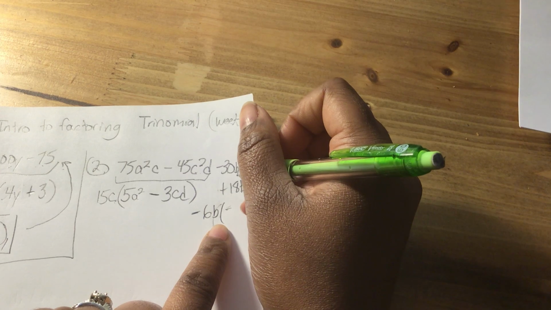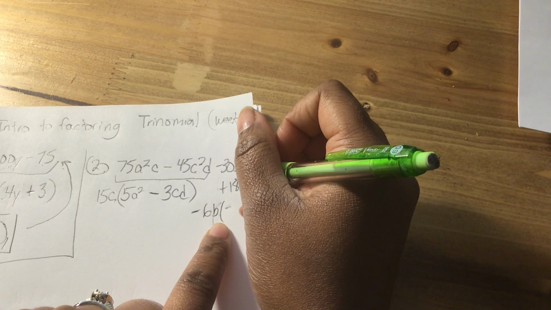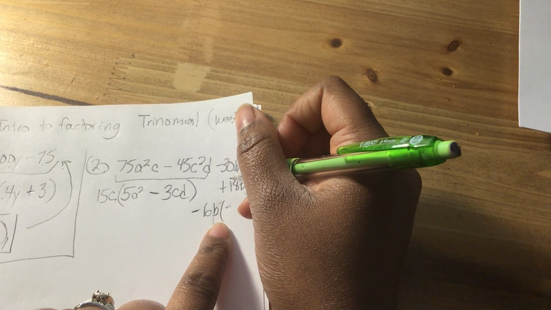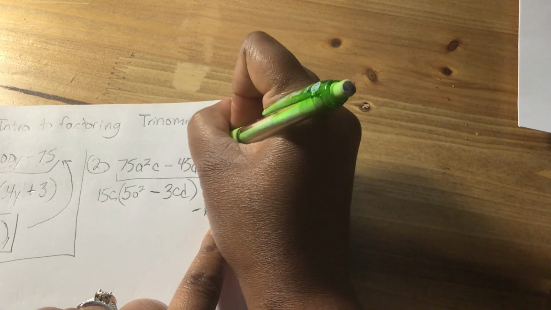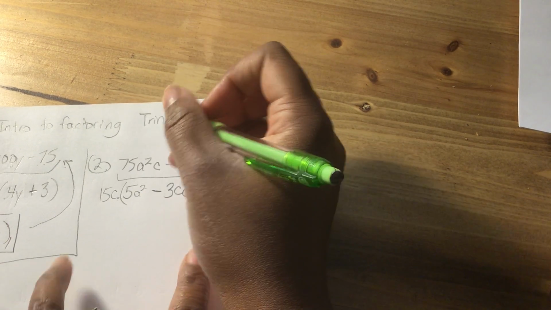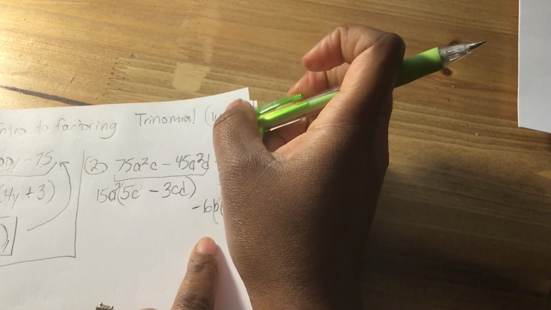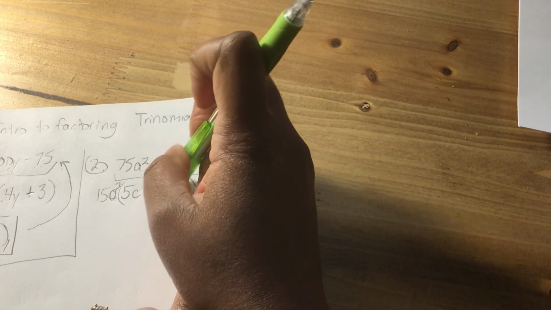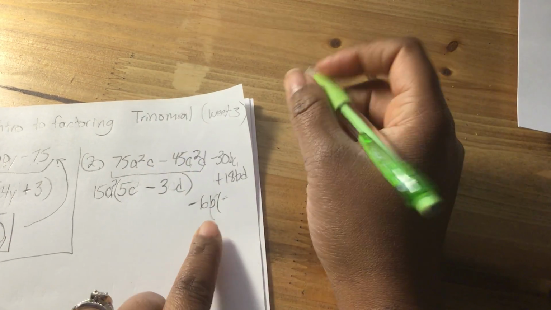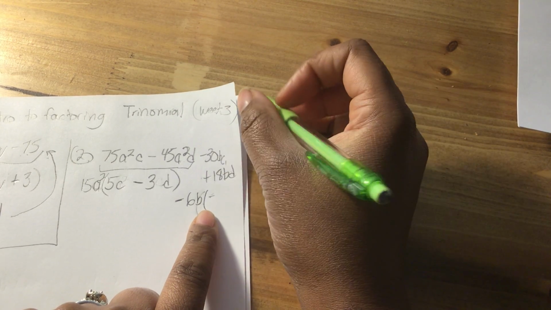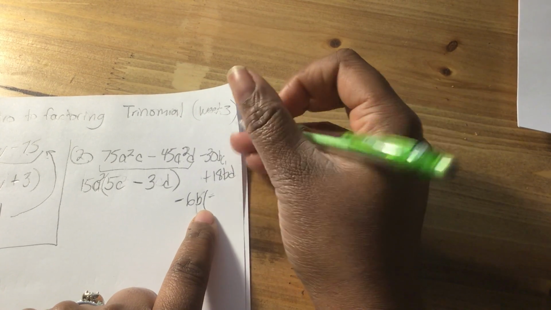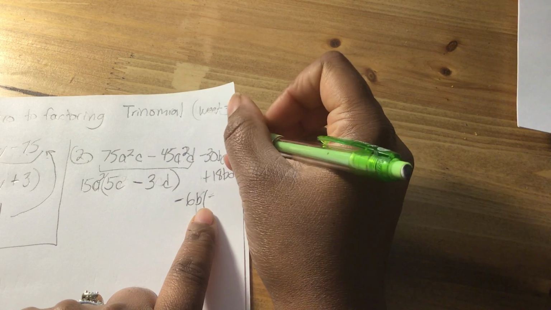Oh, what's that? I wrote this wrong. This was supposed to be a squared. Dang it. I was supposed to take out an a squared and leave the c. I was supposed to take out this a squared and leave the d. My apologies. I kind of messed this problem up, but we're going to keep it going. No worries about it.